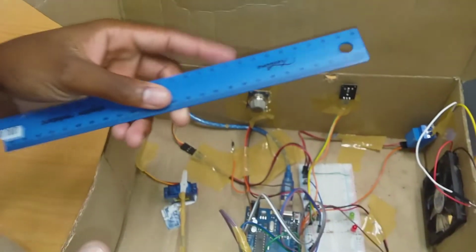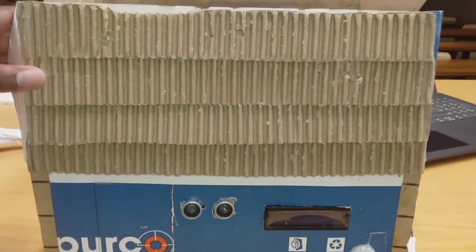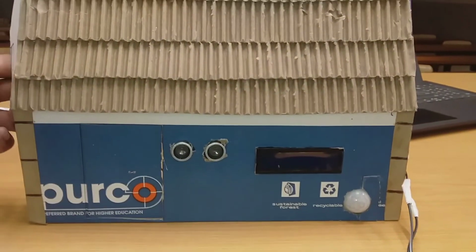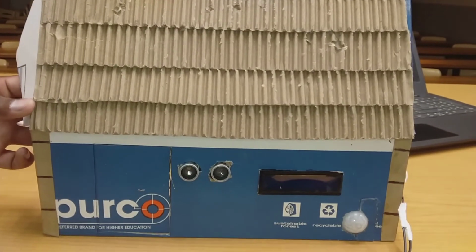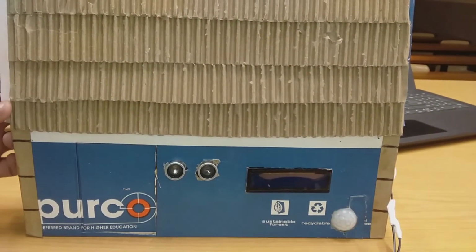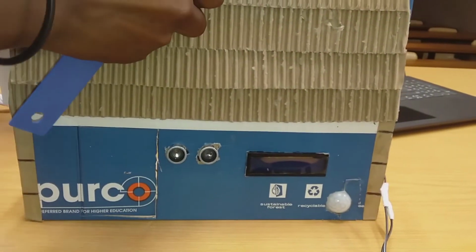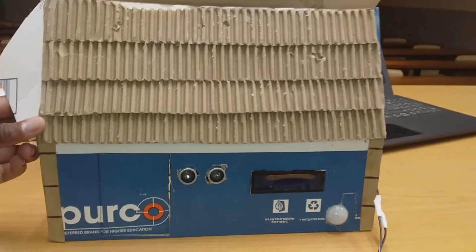And then this is the LCD display that will display all the results, and here is the ultrasonic sensor that will measure the range of someone who's approaching, and then it will open the door. I will show you. And here is the PIR that will detect any movement that is happening. So here, the circuit is on.